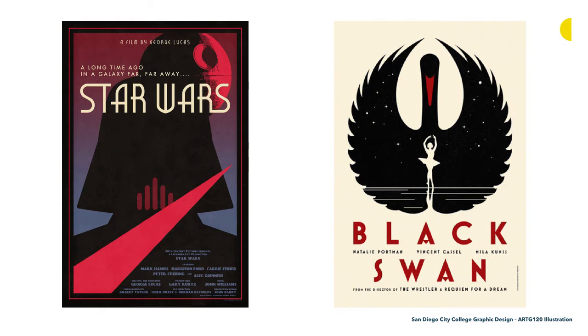So here on the left, we can see this example for Star Wars, and it has several iconic elements inside of it, of the Death Star, as well as Darth Vader's mask there. And then for Black Swan, it's again using some iconic elements of the swan and the ballet dancer in the background, sort of silhouetted.